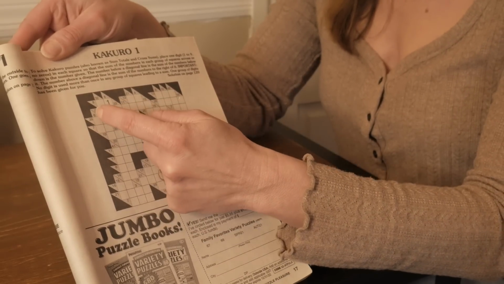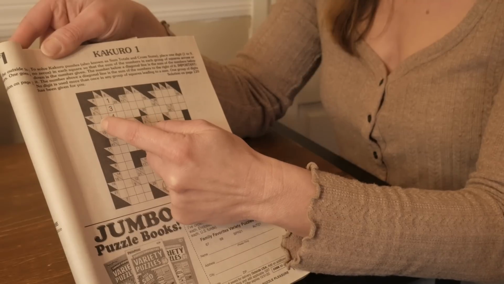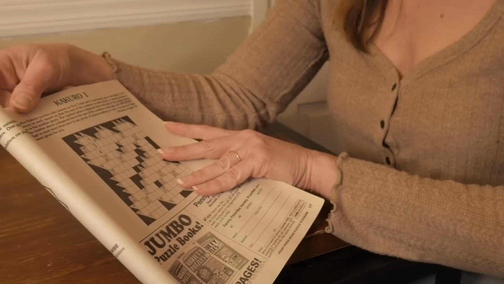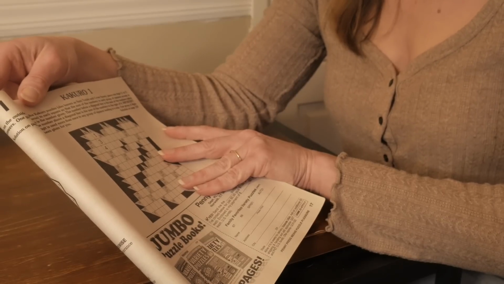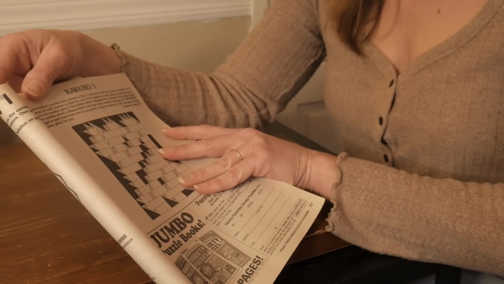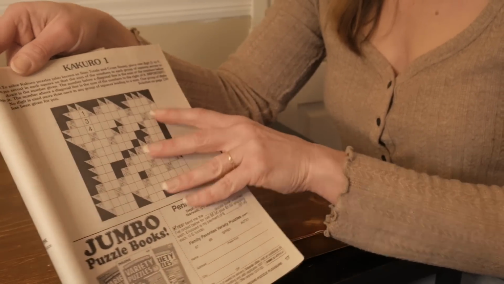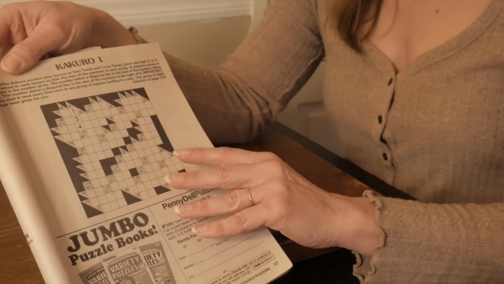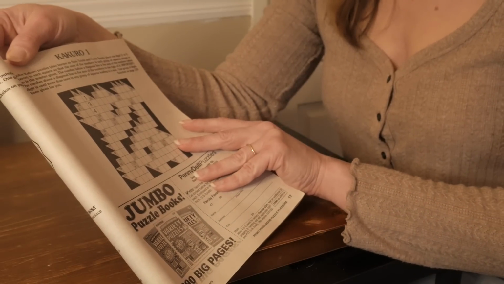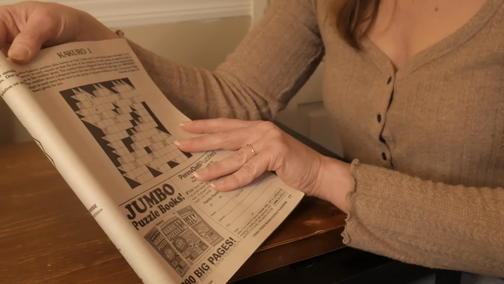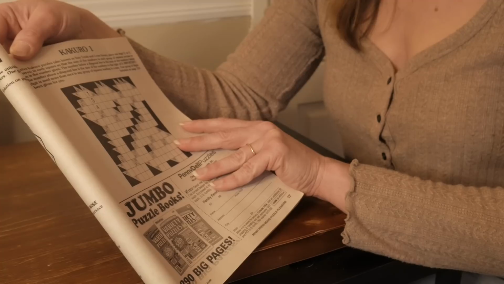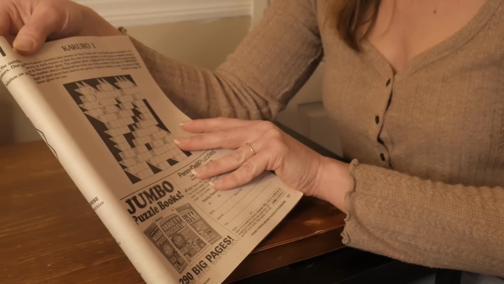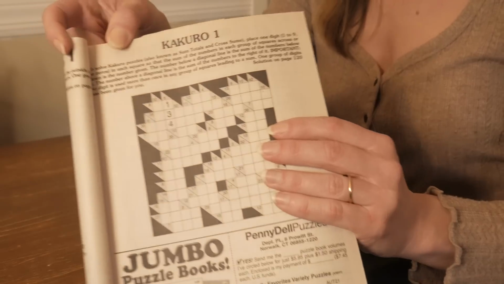So down here these numbers should add up to 6. The number above a diagonal line is the sum of the numbers to the right of it. So that would go across 29. It says important, no digit is used more than once in any group of squares leading to a sum. Okay, so you have to mix it up.